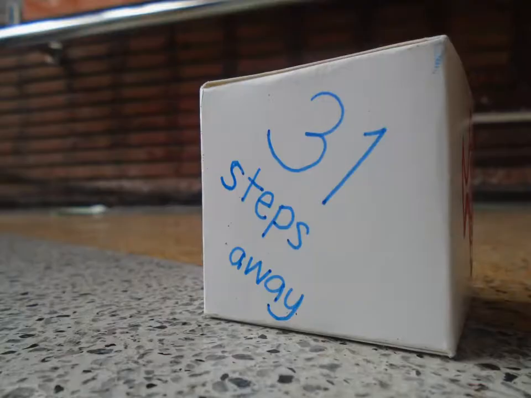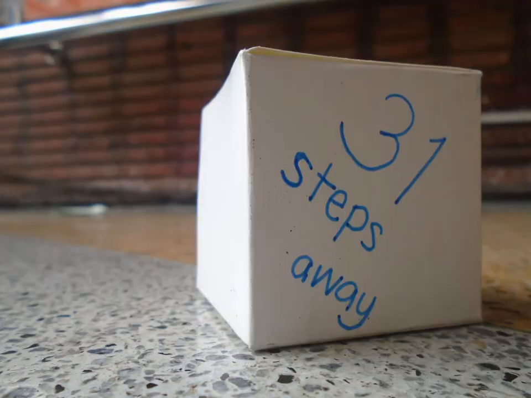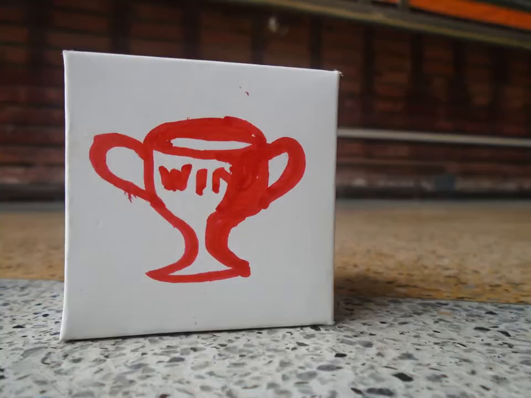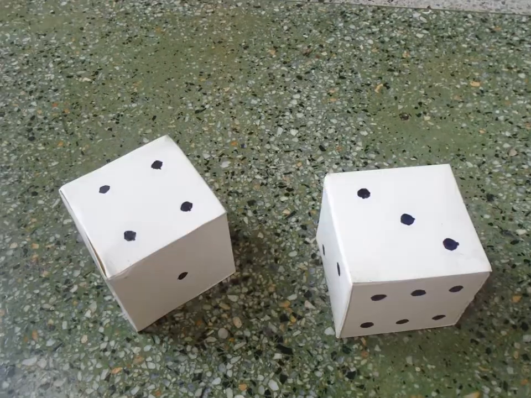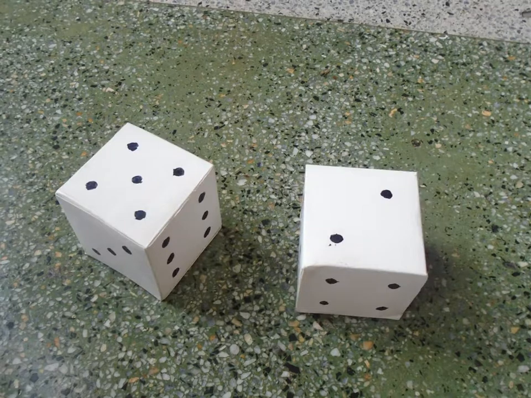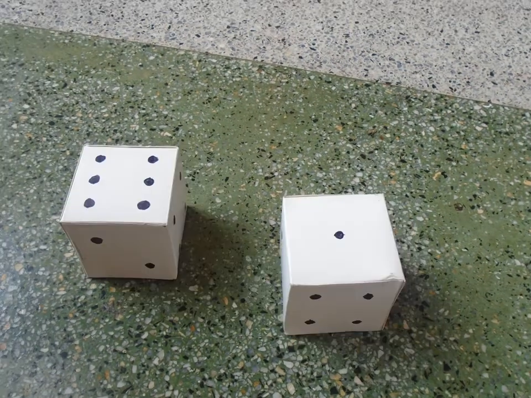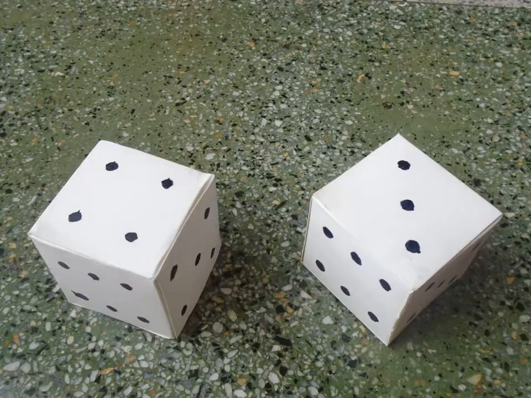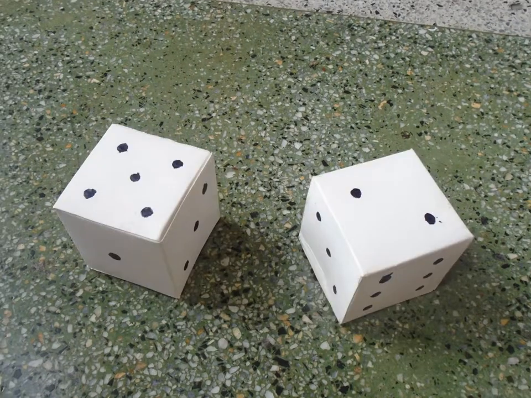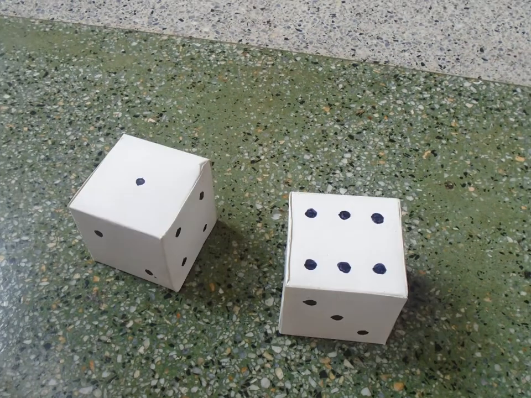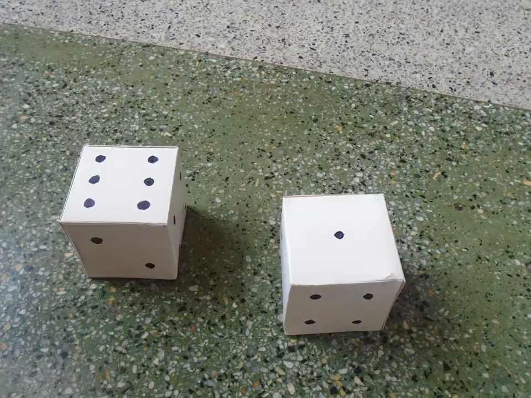Here's an example. In a board game, you're only 31 steps away from your goal. In order to win, you have to roll 2 dice 3 times and get exactly twice a 12 and a 7 once. With your 3 remaining turns, what is the probability of reaching the goal? And here is where the multinomial distribution comes in.